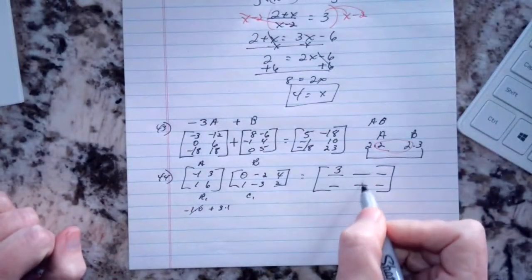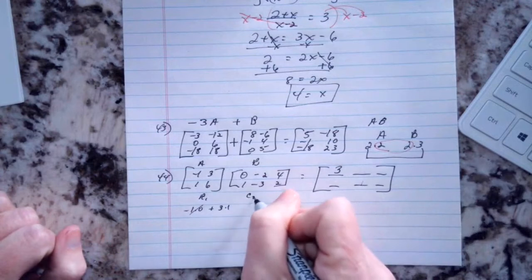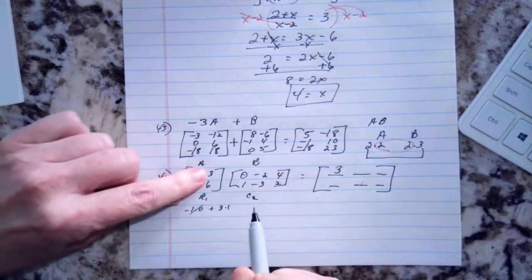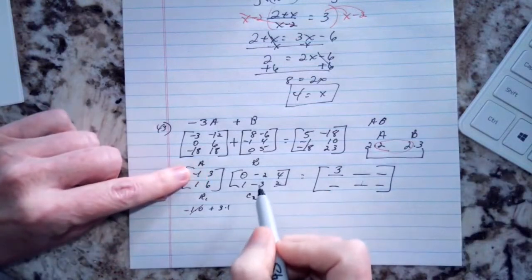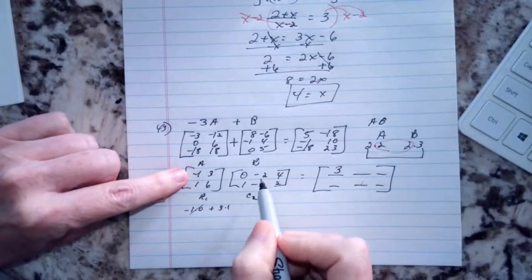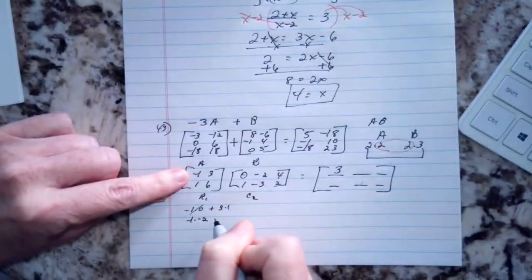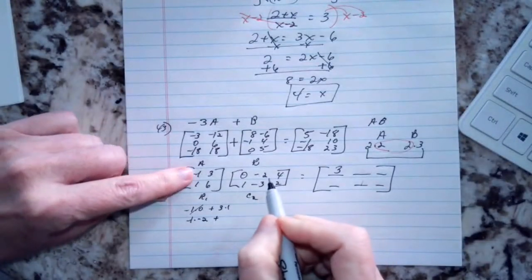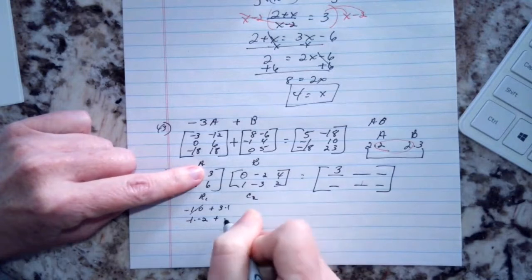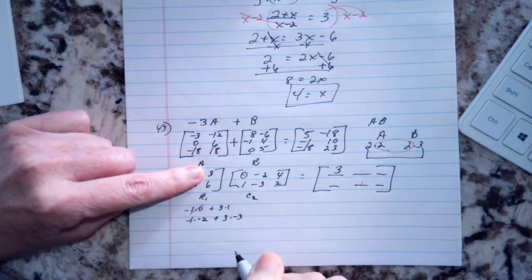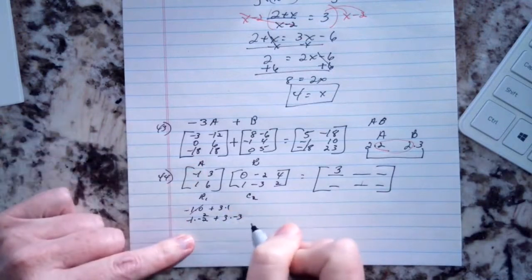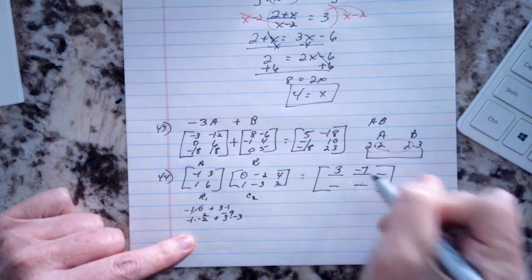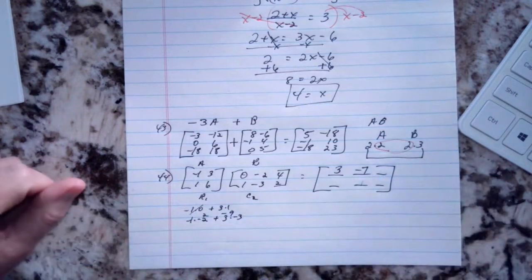Next one, this is row 1, column 2. So I'm going to be grabbing row 1 again and column 2. So that's -1 times -2, plus scoot over and scoot down, 3 times -3. So that gives us a 2 and a -9. So that's a -7 there.